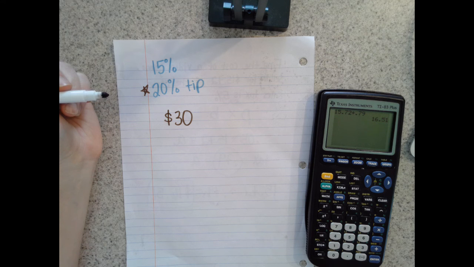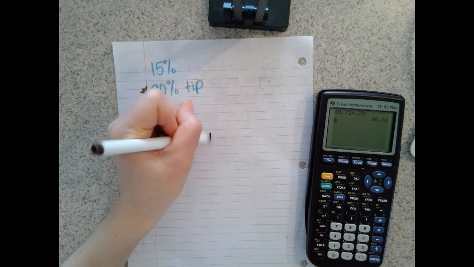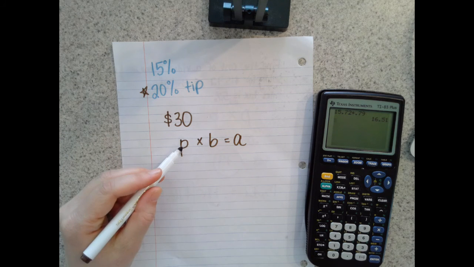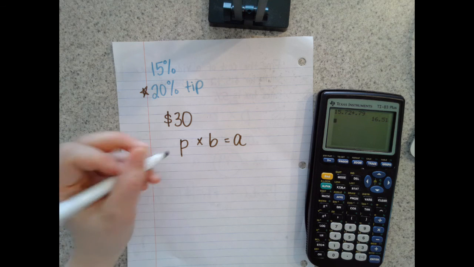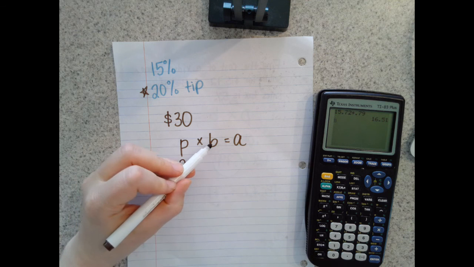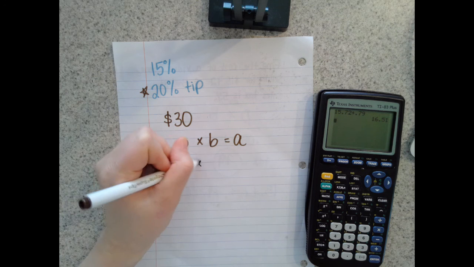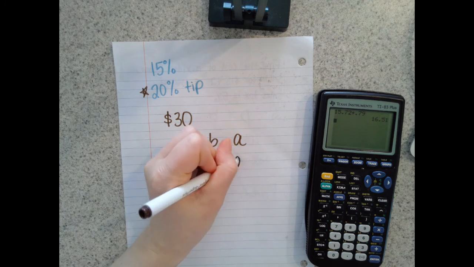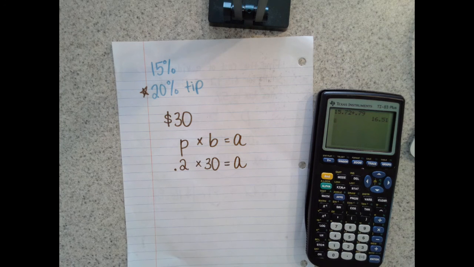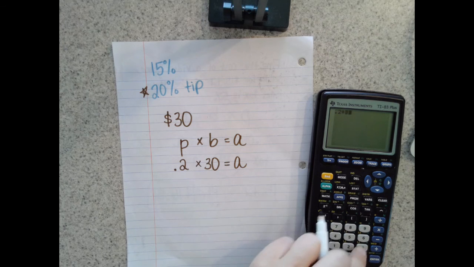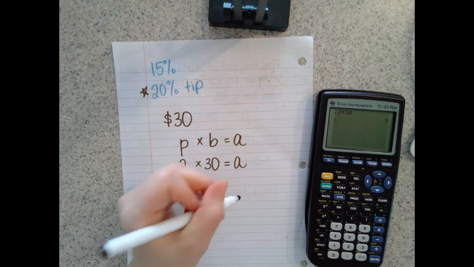Well, going back to the percent equation, my tip that I want to leave is 20%, 0.2 as a decimal. My base, or my total cost for the steak dinner, is $30. Multiply those two, and that gives you the part, or the tip, that you want to leave. 0.2 times 30 is 6.